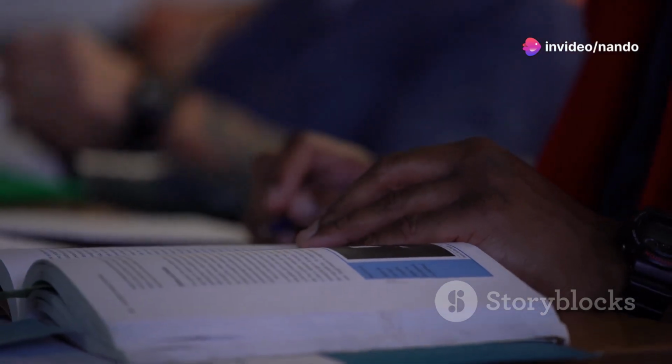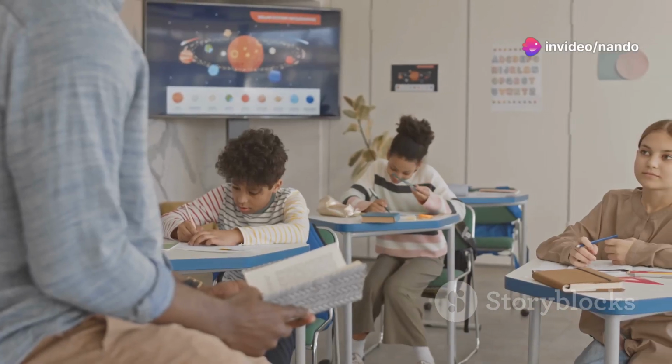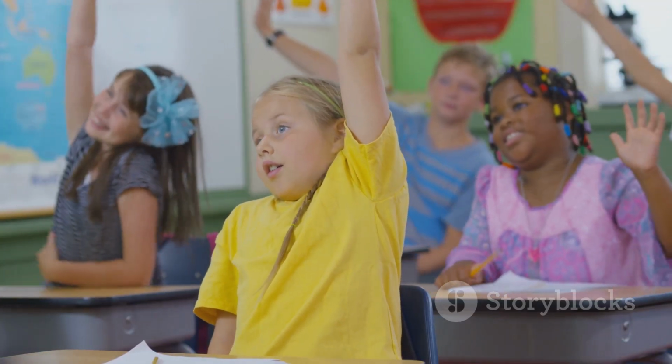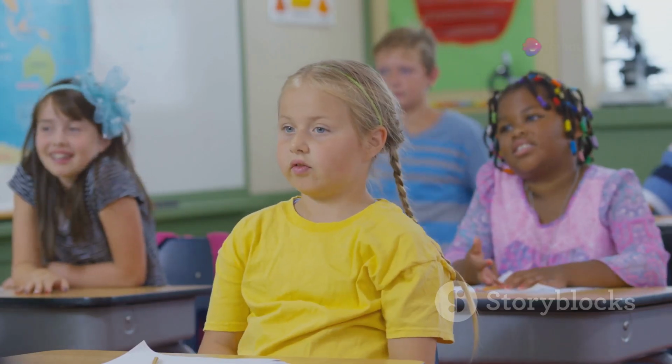Chapter 5, Verbi Modali. Unlocking possibilities in English. All right, time to tackle modal verbs. Now, these little guys might seem a bit tricky at first, but trust me, once you get the hang of them, they'll unlock a whole new level of fluency in your English.